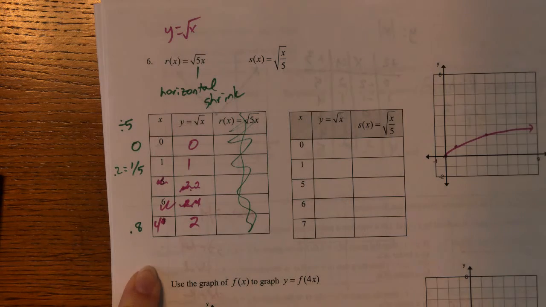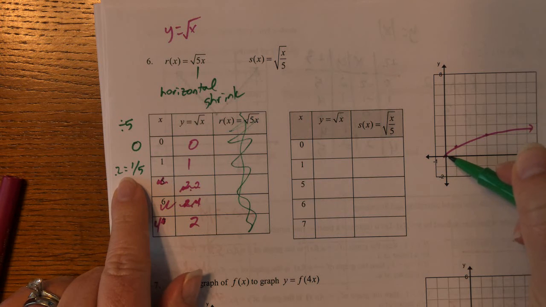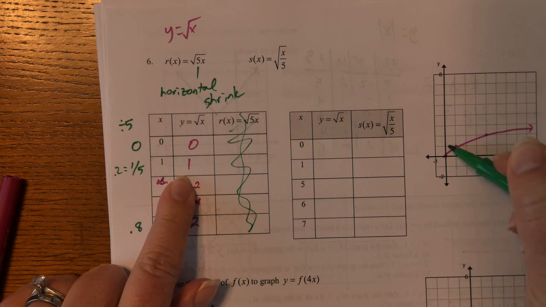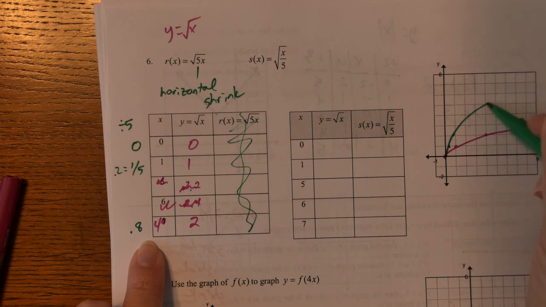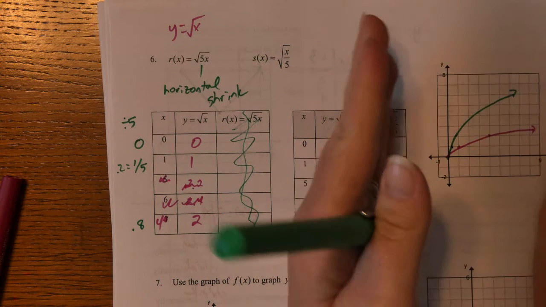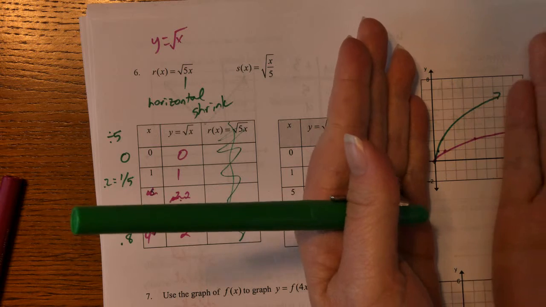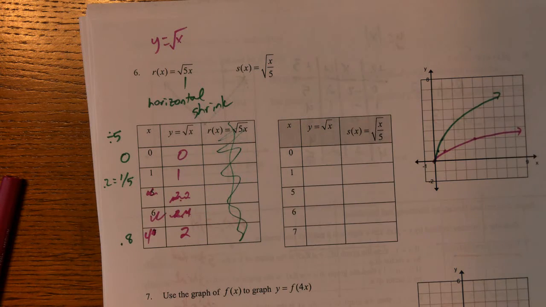Okay, so notice what happens. 0, 0 is still there, but you go to 0.2 to get a 1 to come out for y. You go to 0.8 to get a 2 to come out for y. Notice what's happened to our graph. Do you see how we shrunk it horizontally? We squeezed it in. If I push this line in, it's going to look like it gets tall and skinny.